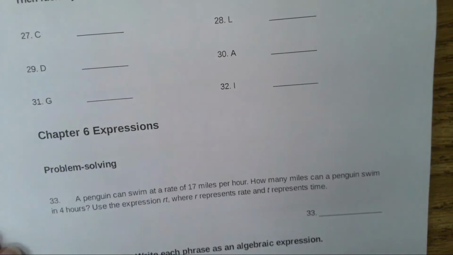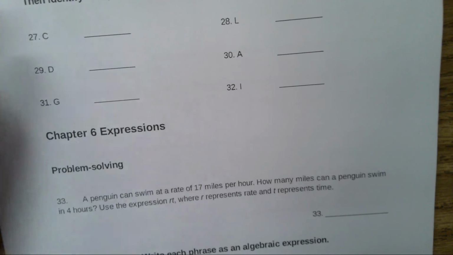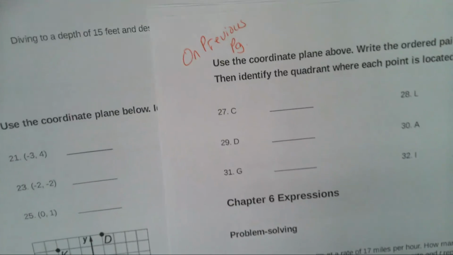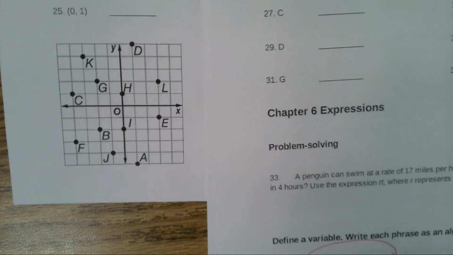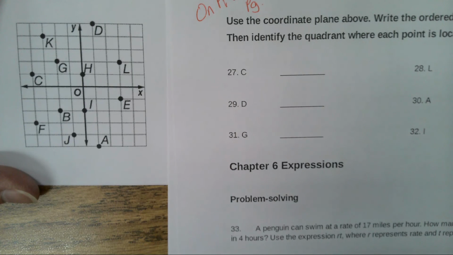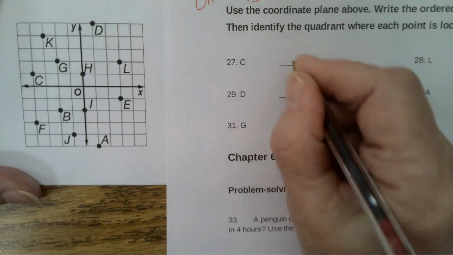Use the coordinate plane above. Write the ordered pair that names each of the points. Okay, let me get another worksheet out so I don't have to flip it back and forth. Here we go. All right. So there is the plane. For C, it is what? Is it -4? 1, 2, -4, +1.